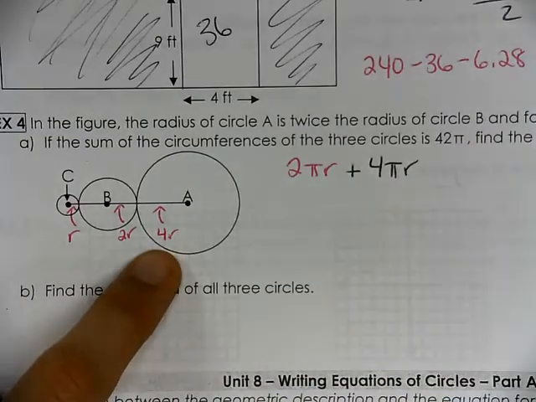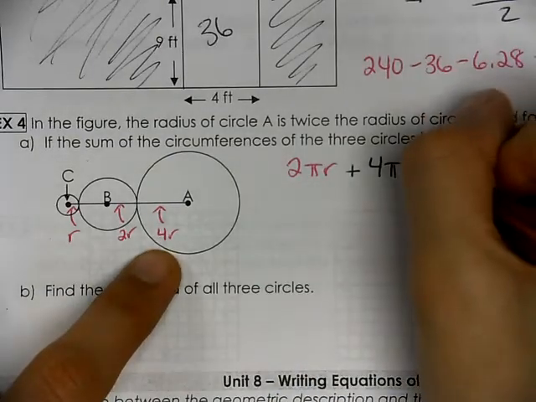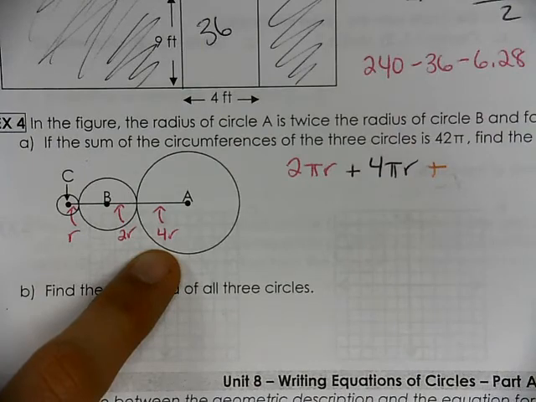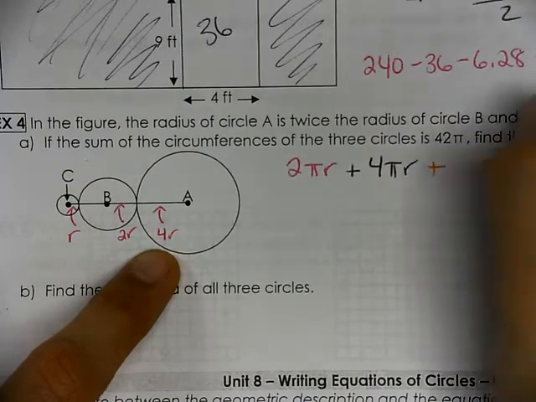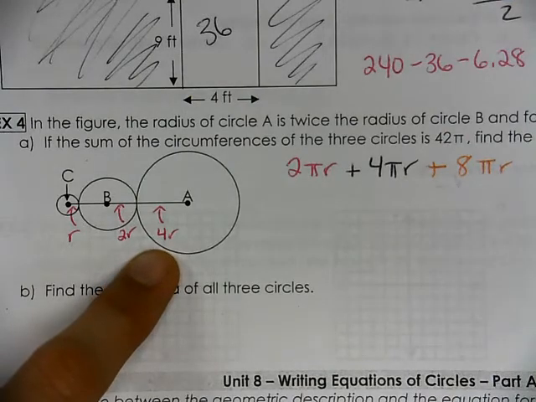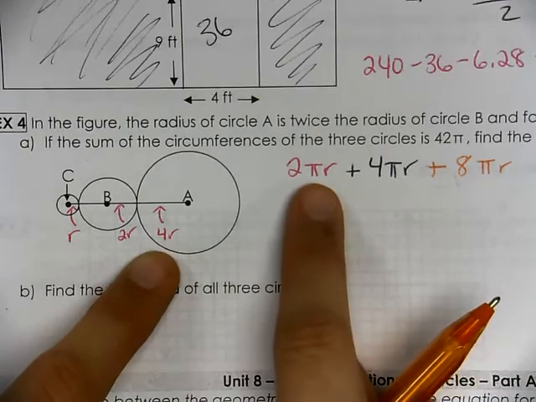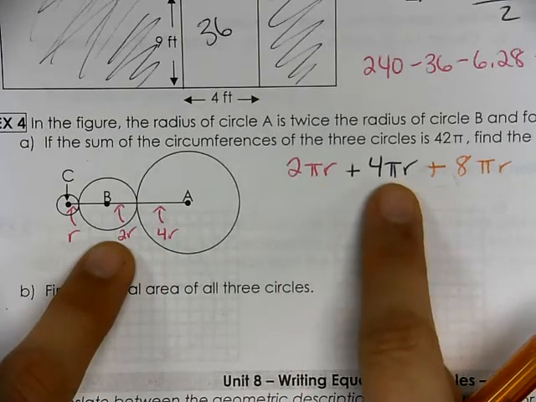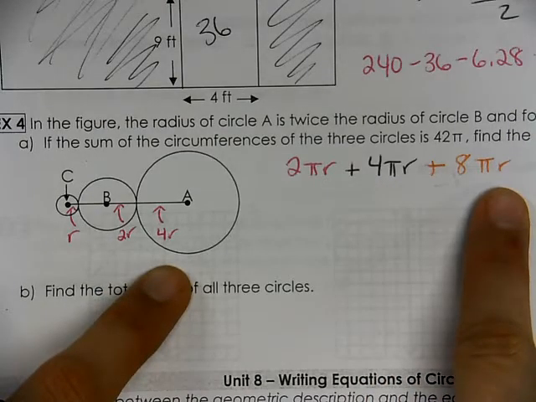For circle A, the circumference formula will quadruple, so I have 8 pi r.